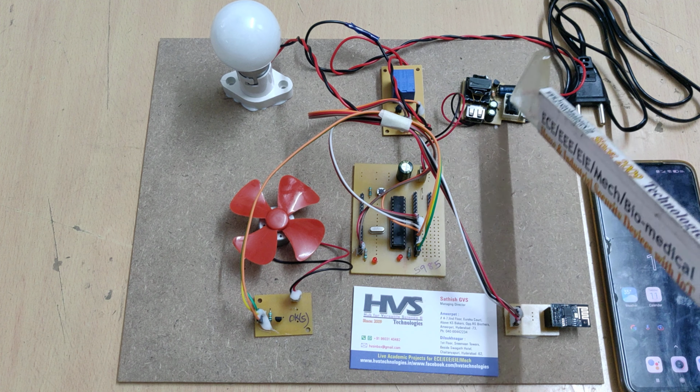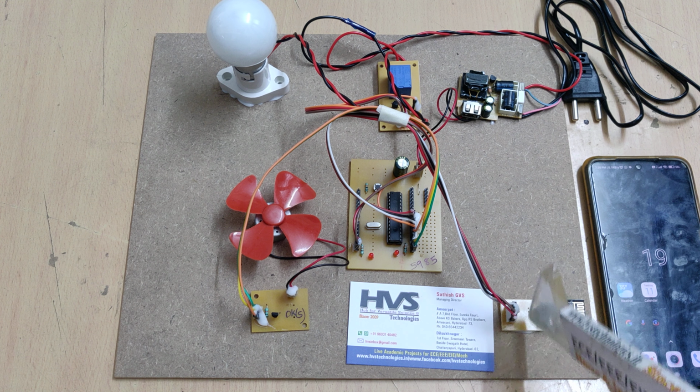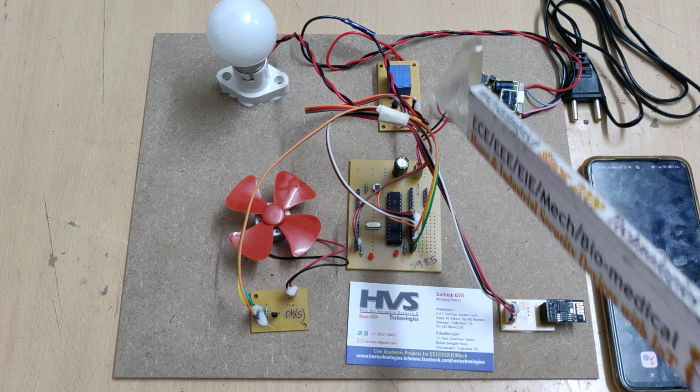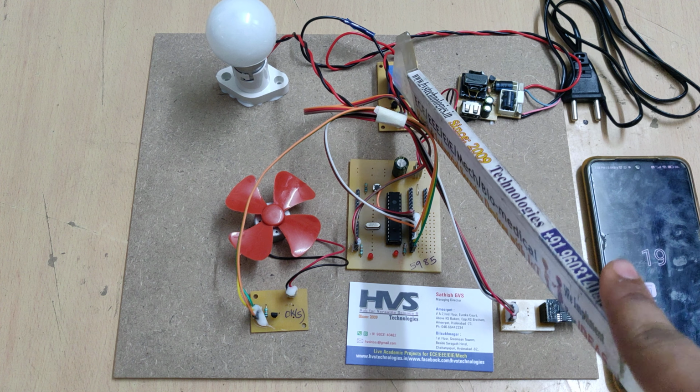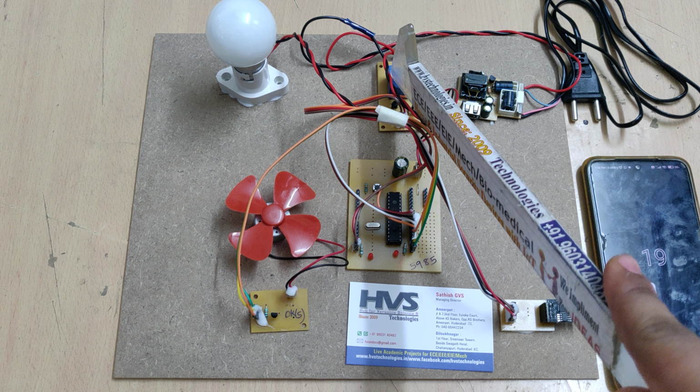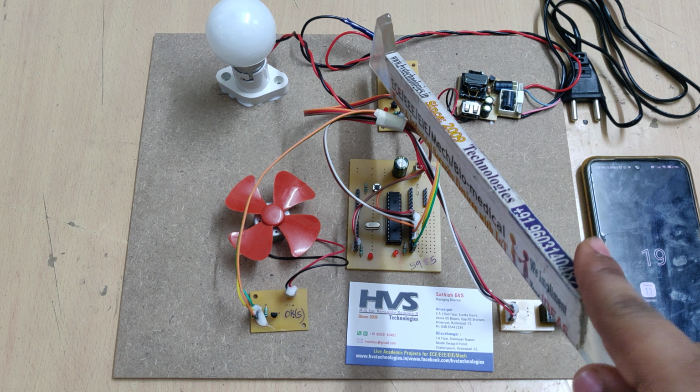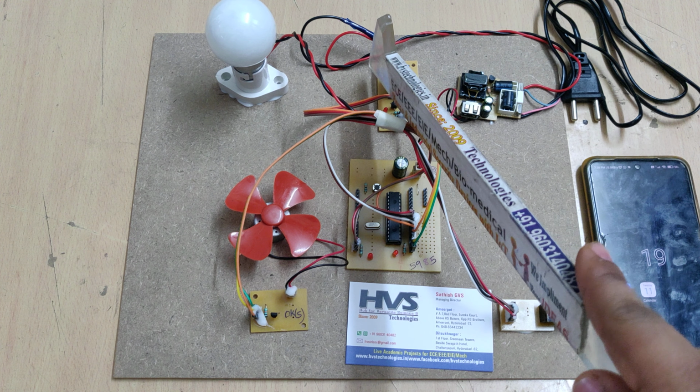And in this there will be four processes. One is transformation, another is rectification, then filtration and regulation. By using these four processes, the power supply will be converted from 230 volts to 5 volts, and this 5 volts regulated power supply is given to the microcontroller. From here the other devices will get parallel supply, and this is the electromagnetic relay which will control the 230 volt supply by using this 5 volts DC power supply.